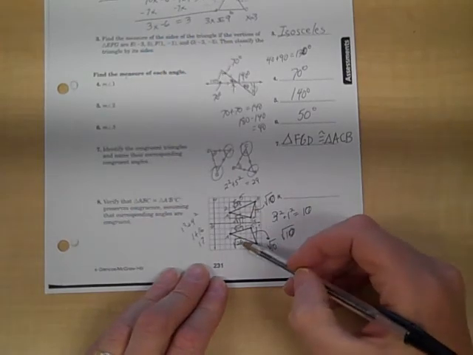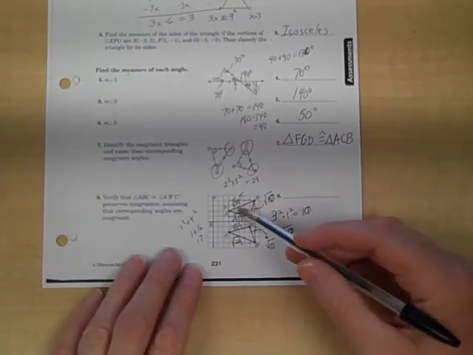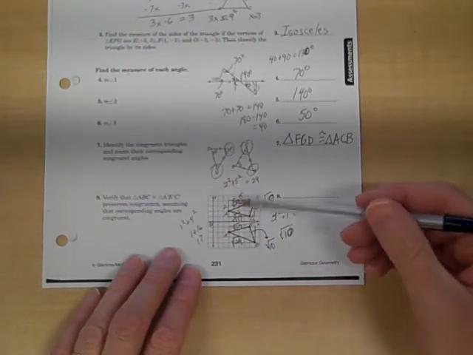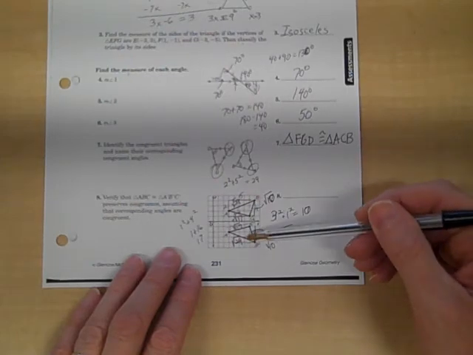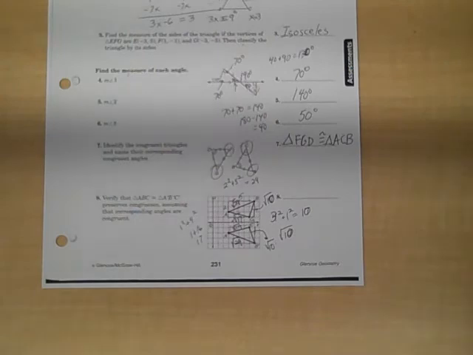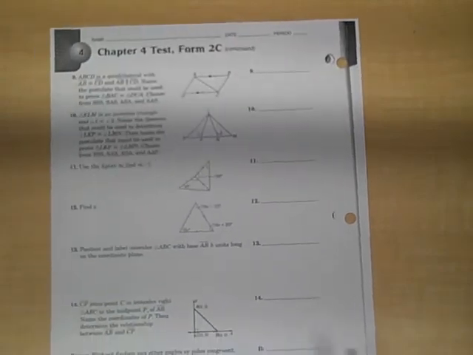Okay, all corresponding angles are congruent. All angles, they already said. All corresponding sides are congruent. So this flip over the x-axis, the reflection over the x-axis, keeps it congruent. It doesn't change the fact that they're still the same size. All right, number 9.